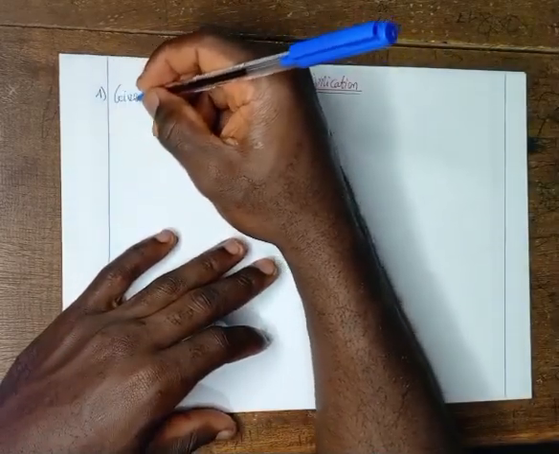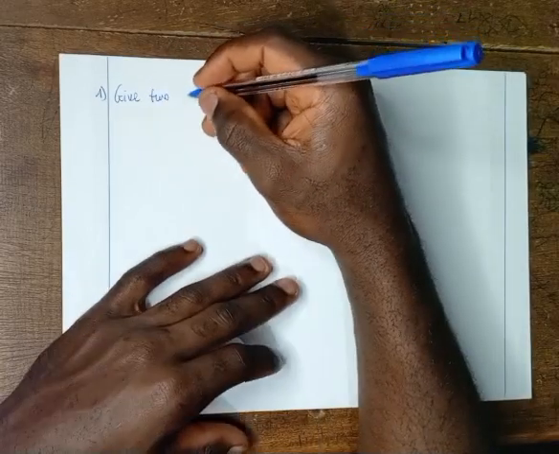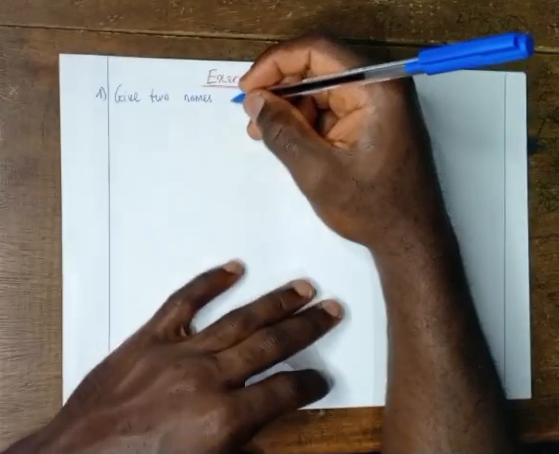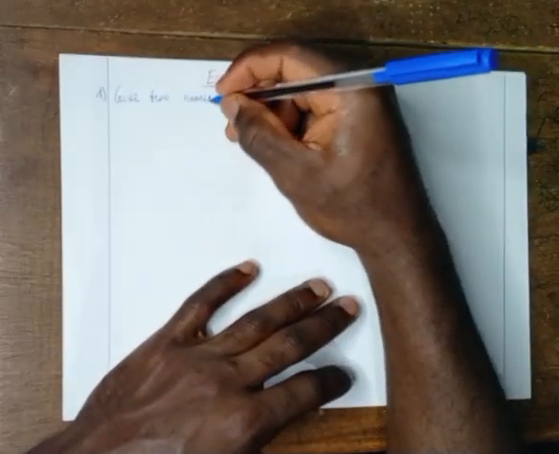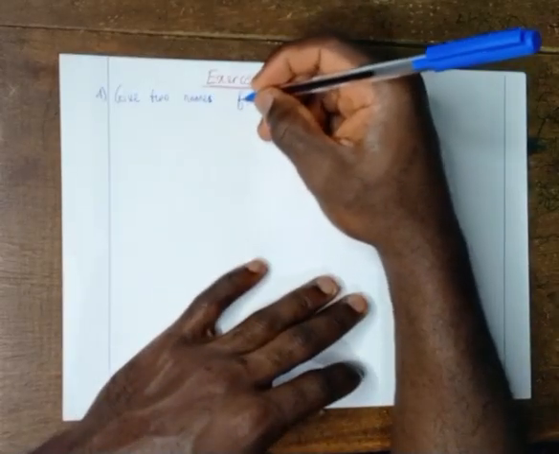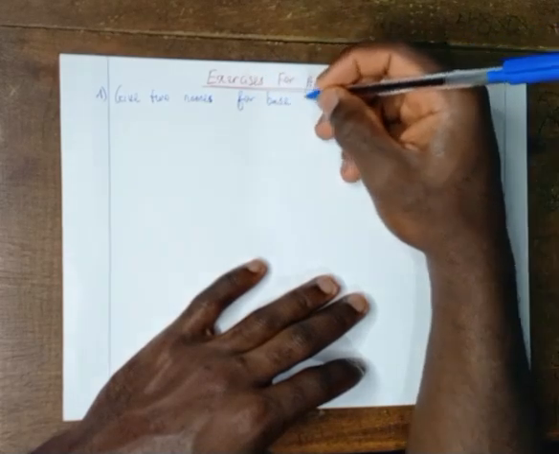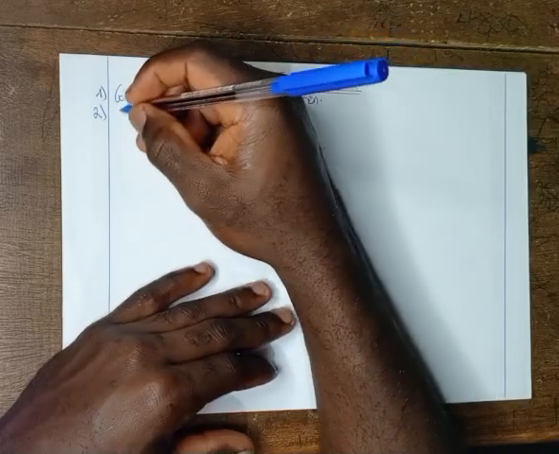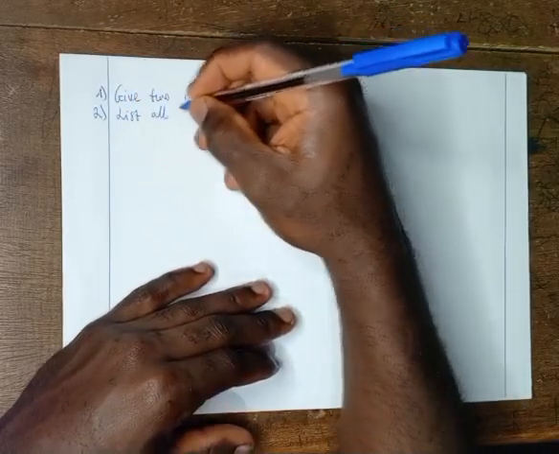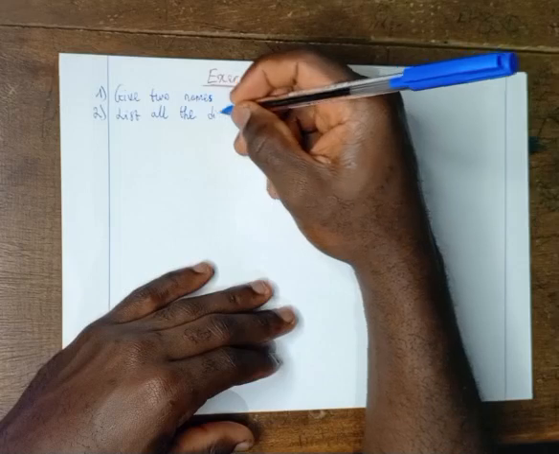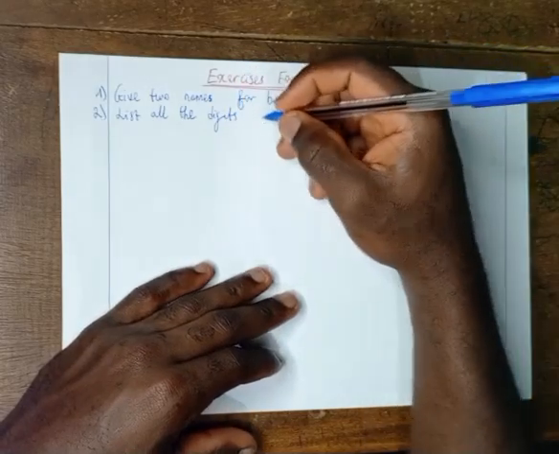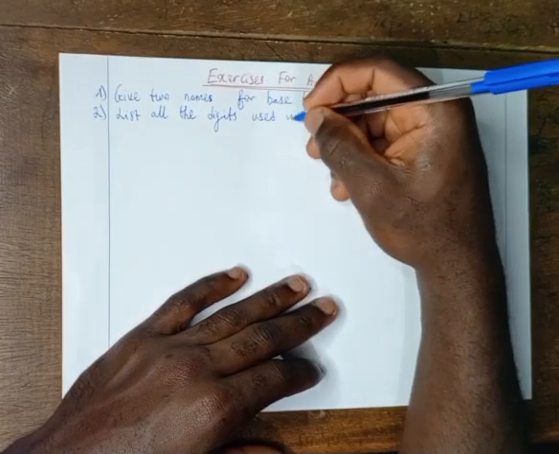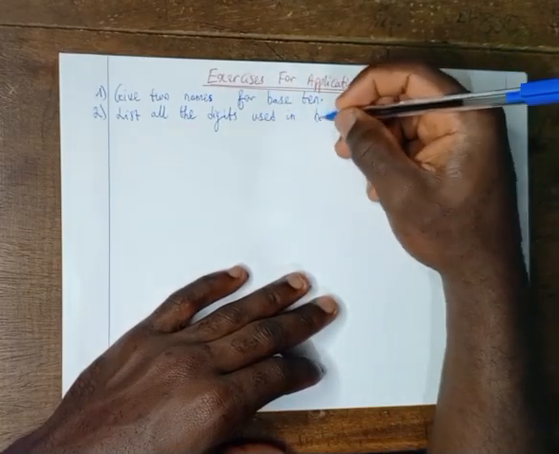Give two names for base 10. Question 2. List all the digits used in base 10.